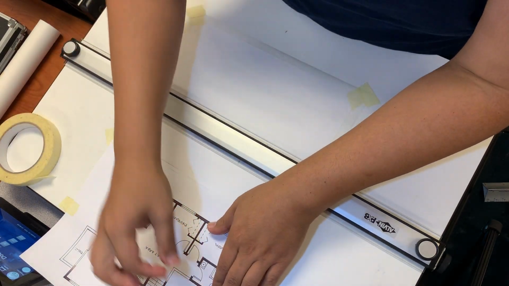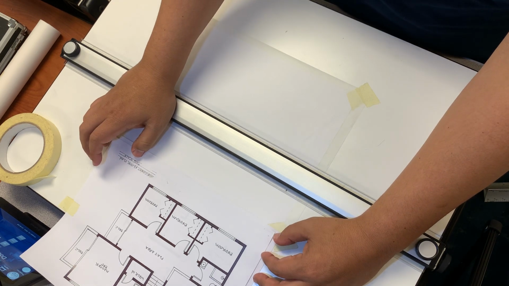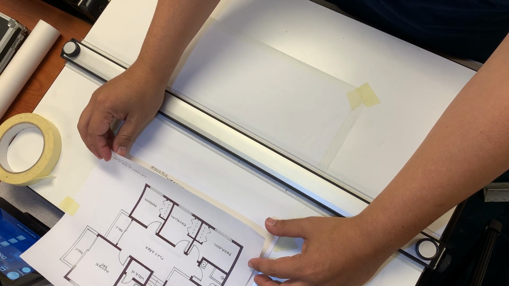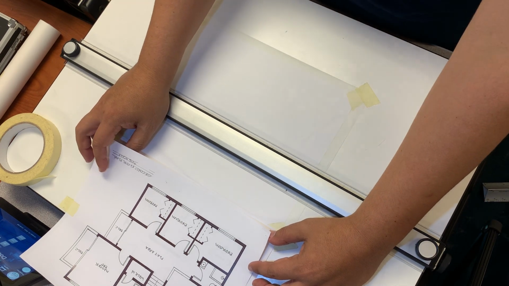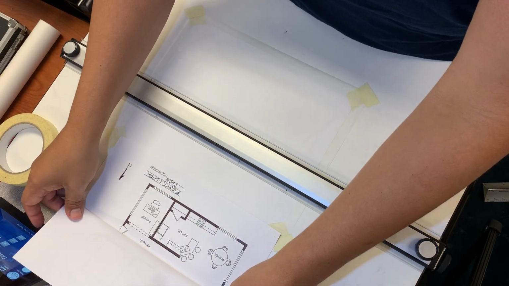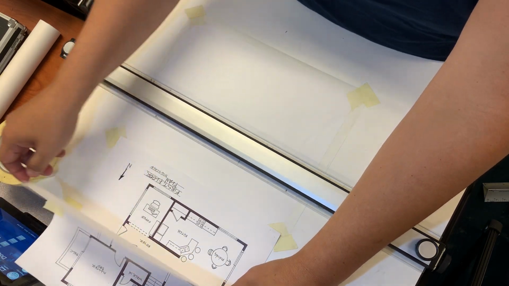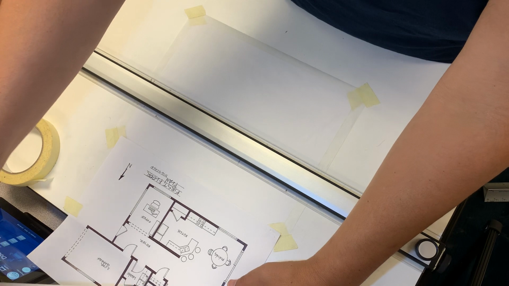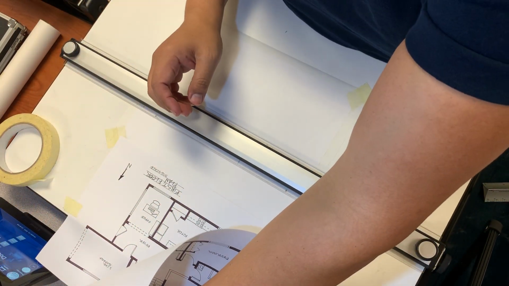All right, so I'm gonna go ahead and tape this down. These are copies of my floor plan. I always make copies of originals because I'm going to just fold this because I don't need that information. I do need this information though, but I could always just tape this back somewhere, and that's fine.